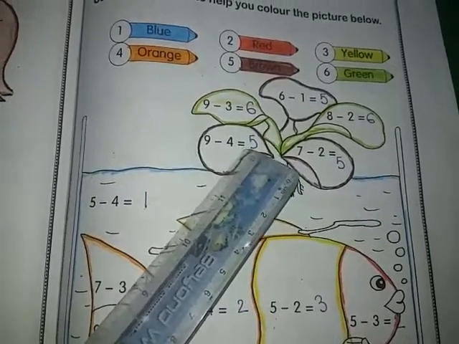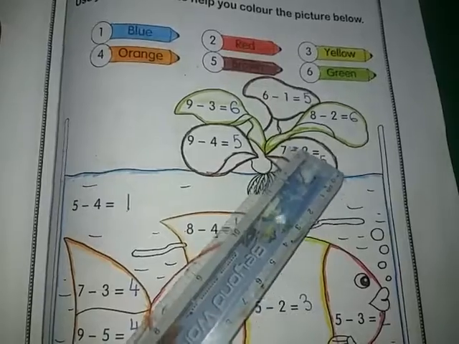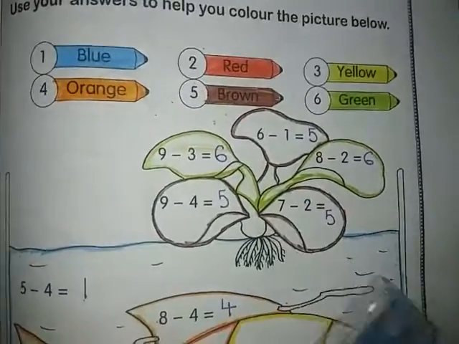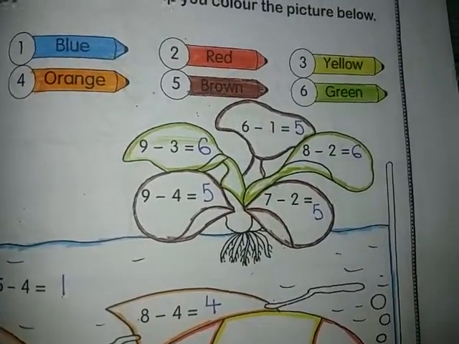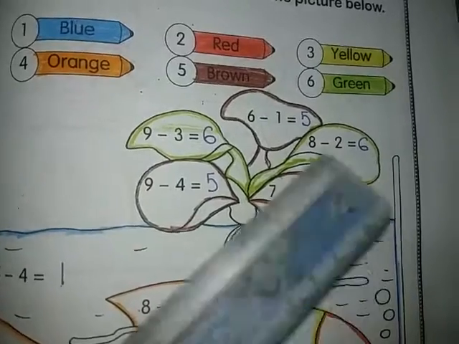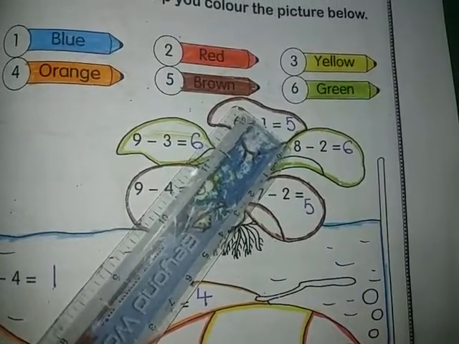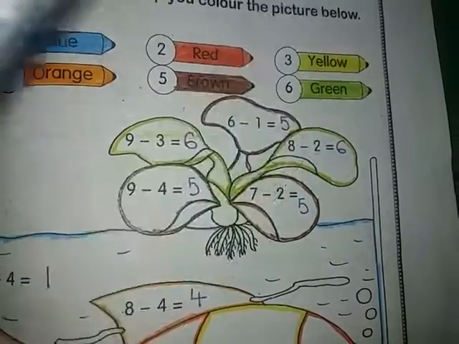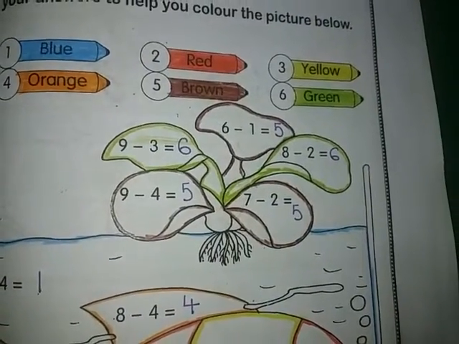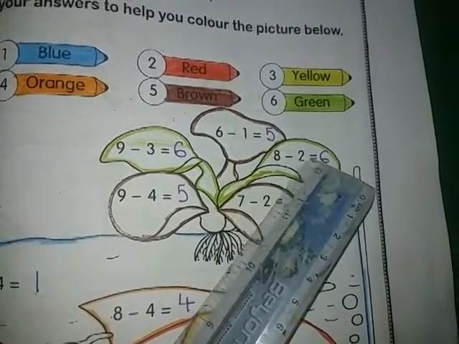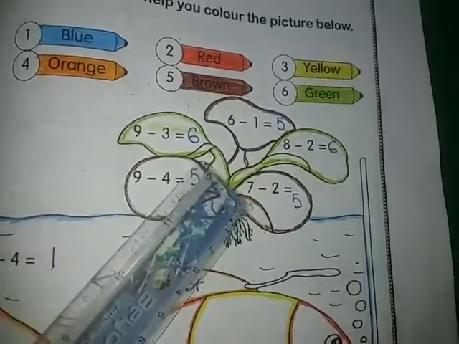Our answer is 5. 7 goes to mind and 2 fingers out. Start the backward counting: 6, 5. Our answer is 5. Now 8 goes to mind and 2 fingers out. Start the backward counting: 7, 6. Our answer is 6. So our flower is completed.